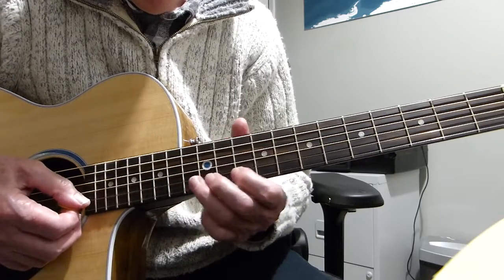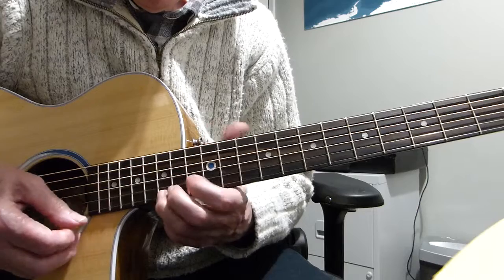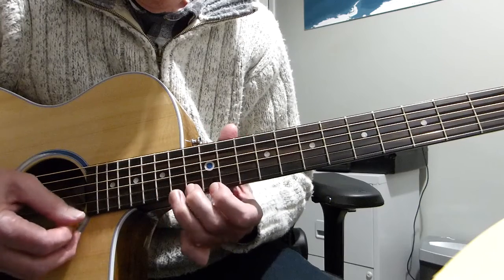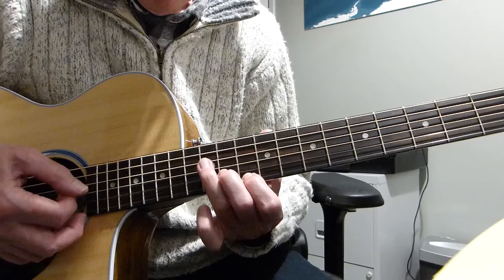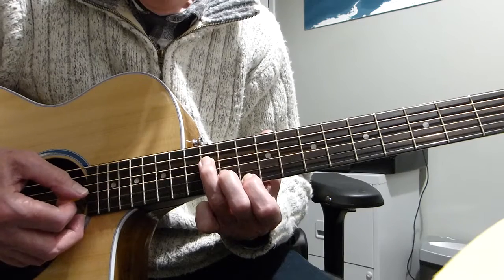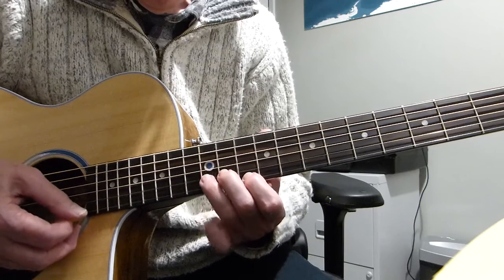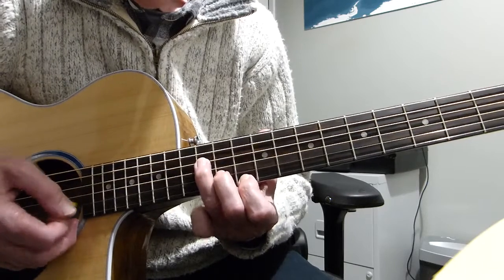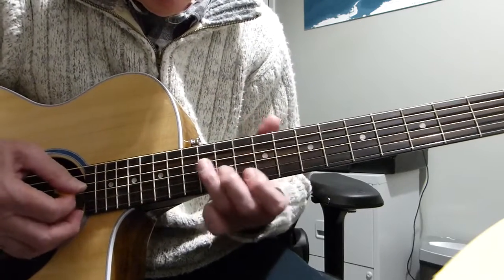Then we come out of that to hit that 4th string on the 12th fret after that. So far the whole thing up to that point, leading into it, you do this.